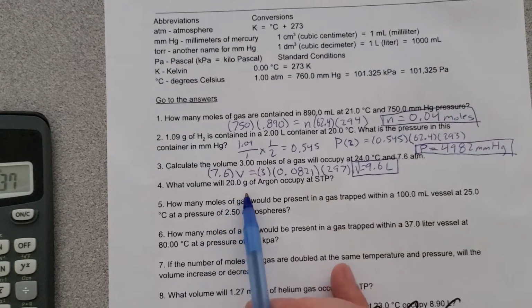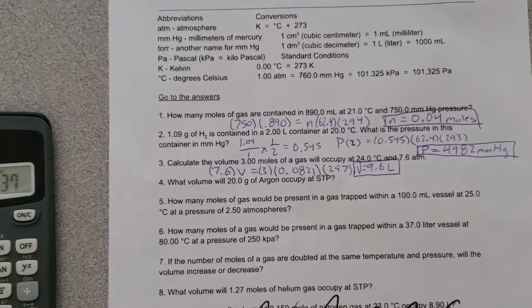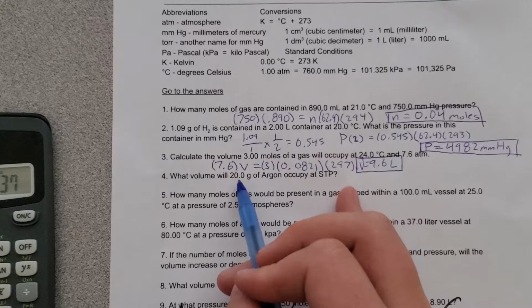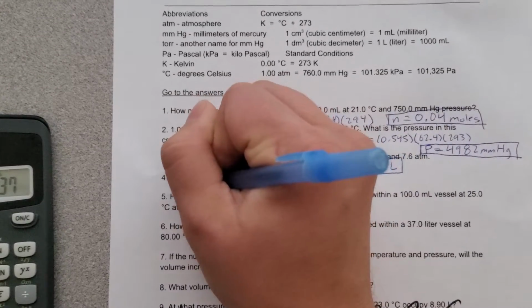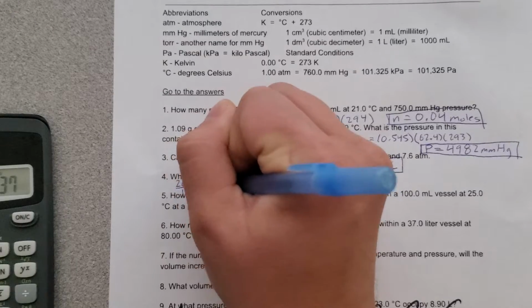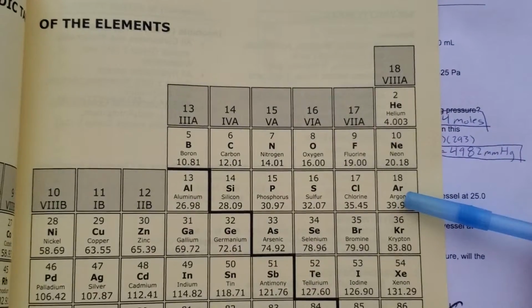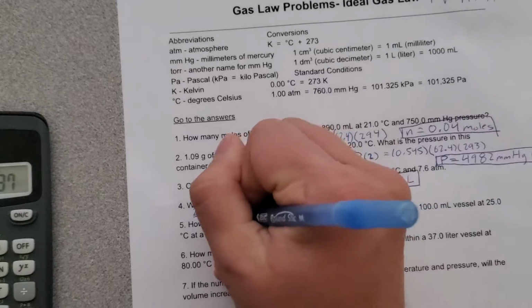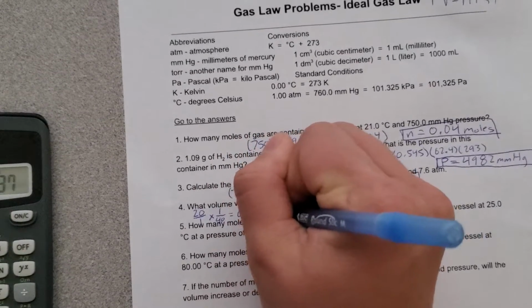What volume will 20 grams of argon occupy at STP? Let's change this 20 grams to moles. Let's look on our periodic table. Argon, 40. So this is equal to 0.5 moles.